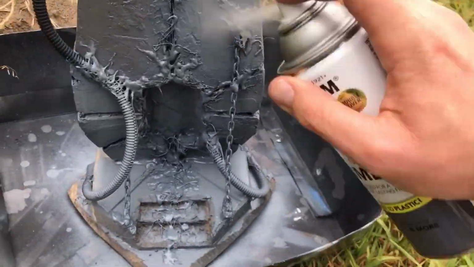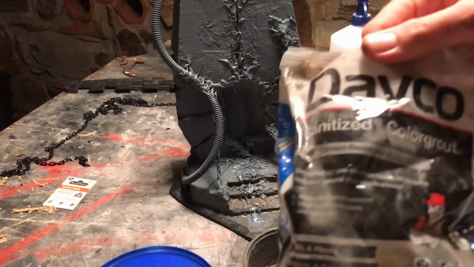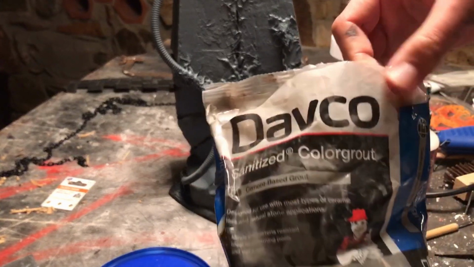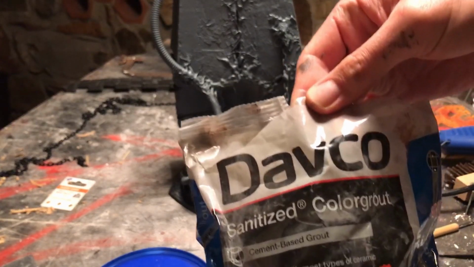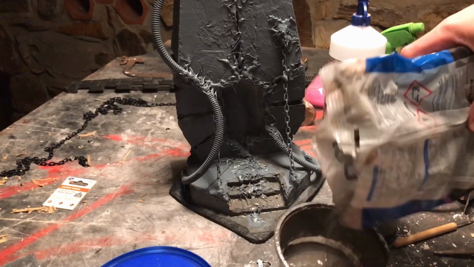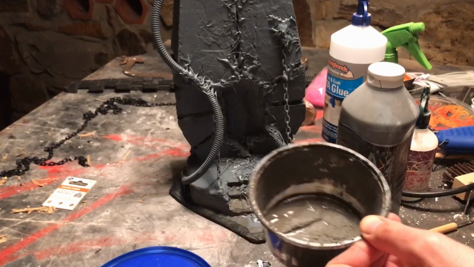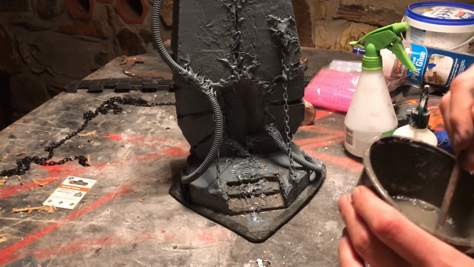The insulation foam doesn't melt as readily as other forms of foam, but still hit it from a distance. When that's done, I got out some of this grey tile grout, and I mixed that tile grout with some grey paint and PVA glue, like I did earlier, and a little bit of water if needed, but mostly just paint and glue.